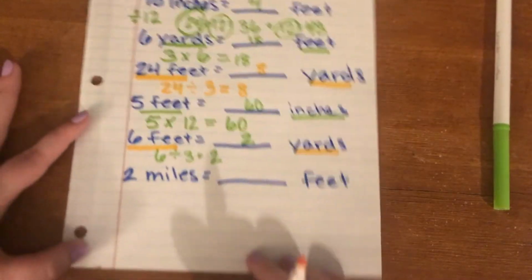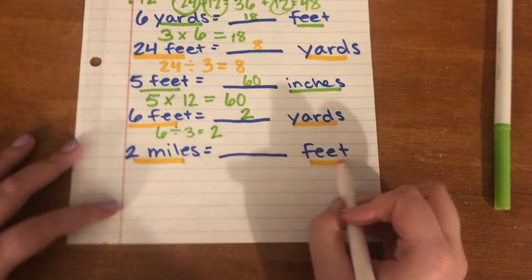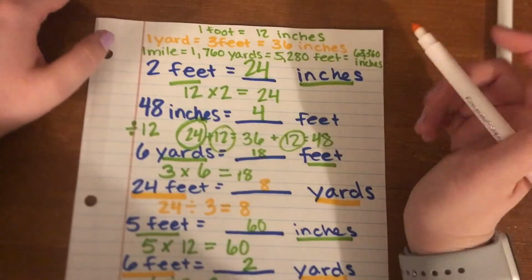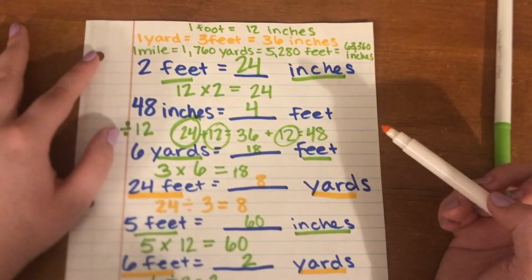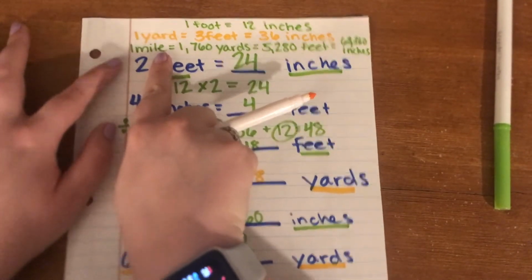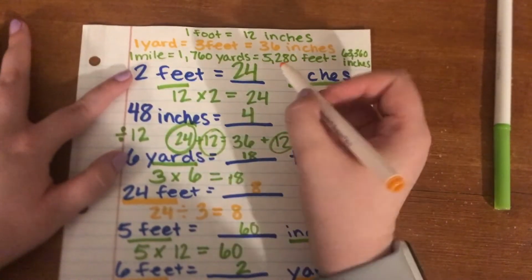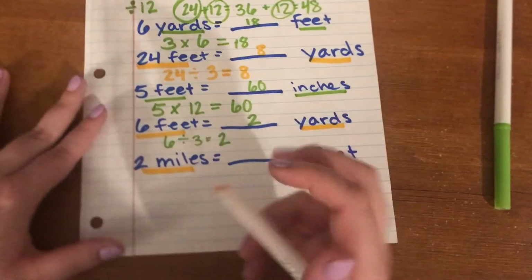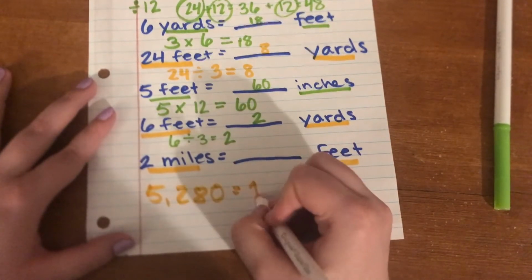Last conversion of the day, miles to feet. So miles are way bigger than feet, so let's look up at my handy dandy key here. I would suggest writing this down for yourself so you can always refer back to it. So in 1 mile, I want to see how many feet there are. So in 1 mile, there are 5,280 feet. So 5,280 feet are in 1 mile.